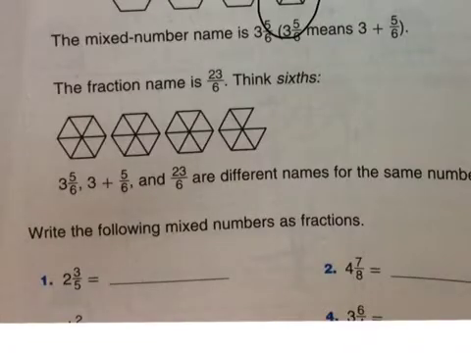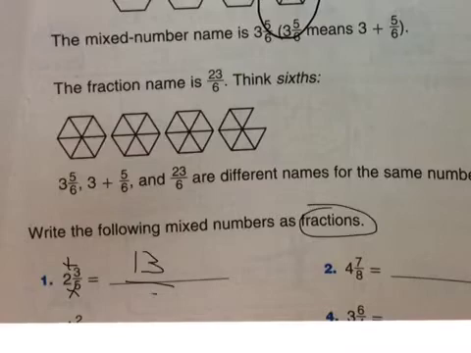For the second part, numbers 1 to 4, write the following mixed numbers as fractions. Really what they're asking you to do is to write them as improper fractions. And we know how to do that. We multiply 5 times 2, and we add the 3. 5 times 2 is 10, plus 3 is 13 over 5. And you know how to do the rest. Multiply the denominator with the whole number, and add the numerator.